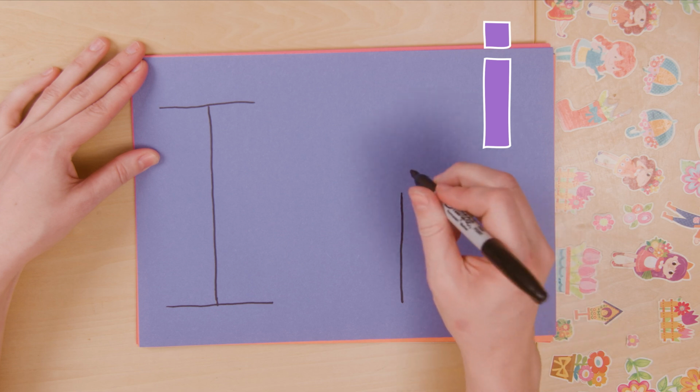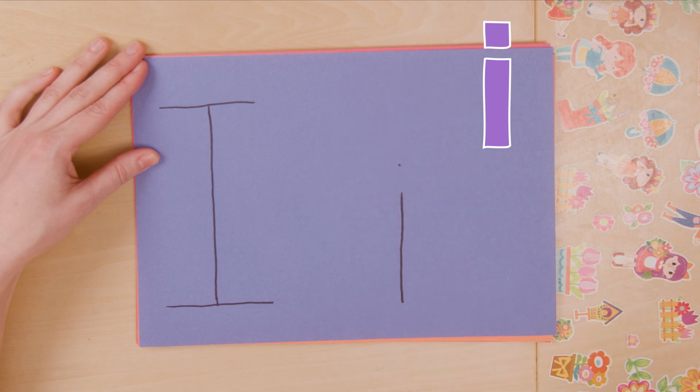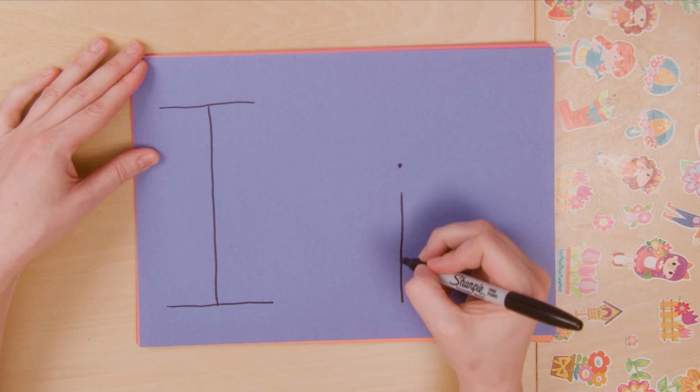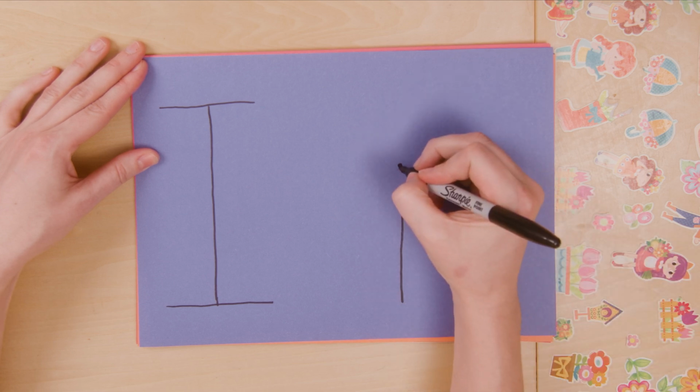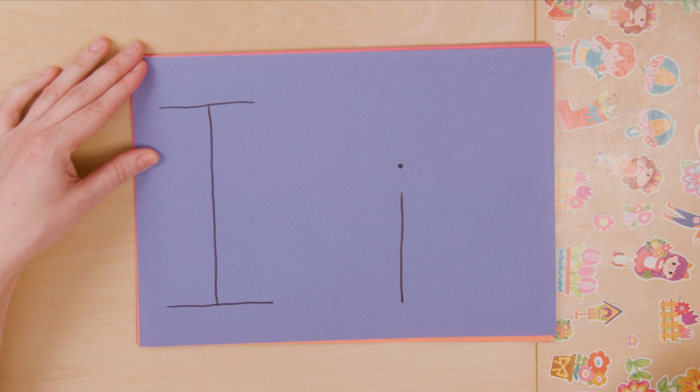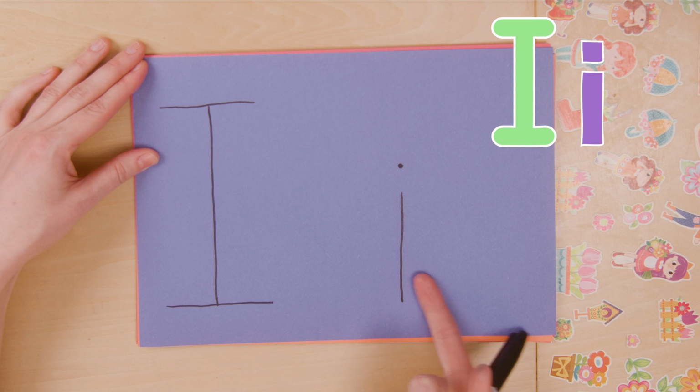And this one's fun. You get to do a dot. Maybe I'll make it a tiny bit bigger. See? So it's a line. Do it with me. Line down and a dot. Capital I, small I.